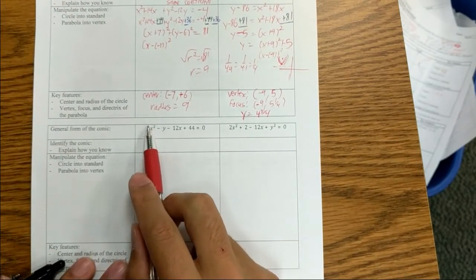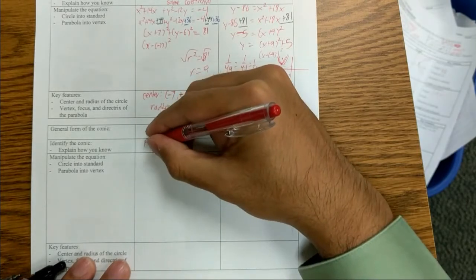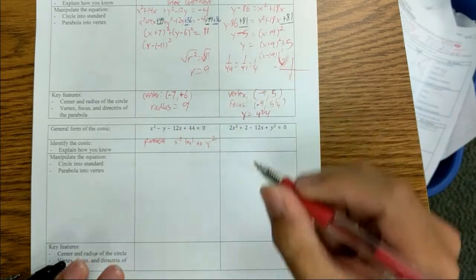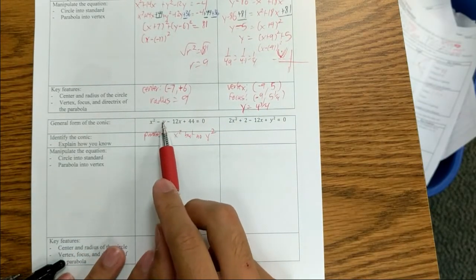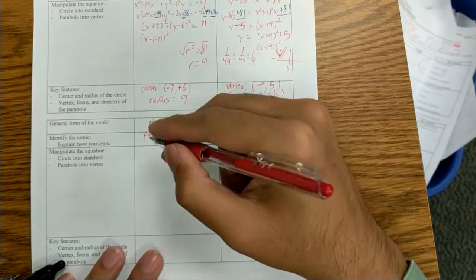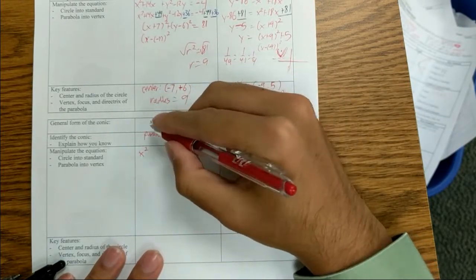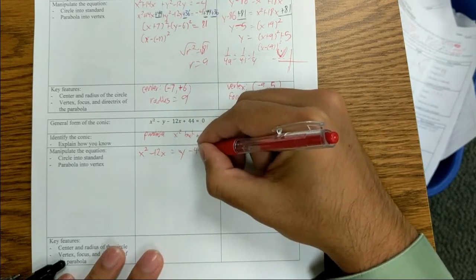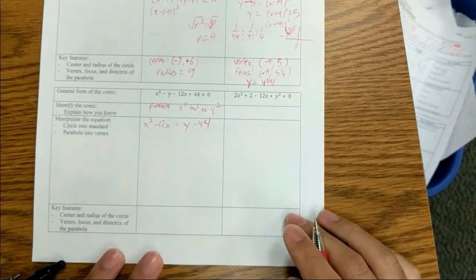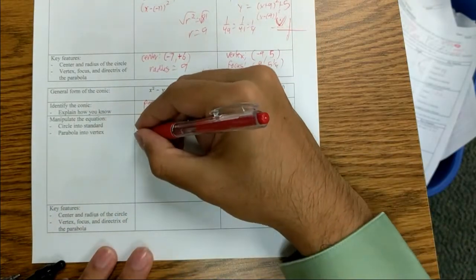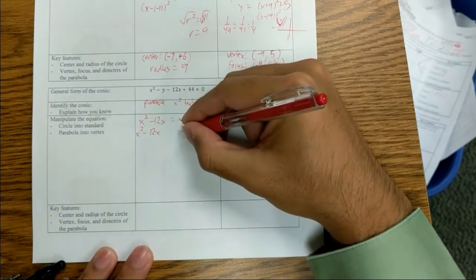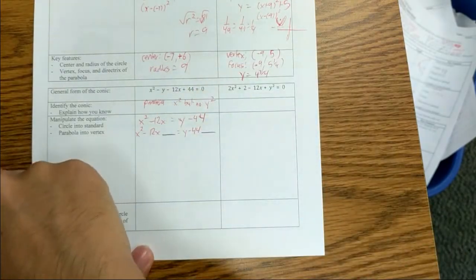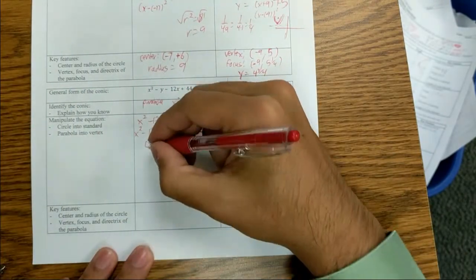Okay, this is a parabola because I've got an x squared but no y squared. Okay, so let's get the y over to the other side, and I'll move the constant with it. So x squared minus 12x. I add the y over, and I subtract the 44. Okay, let's complete the square. So half of -12 is -6.